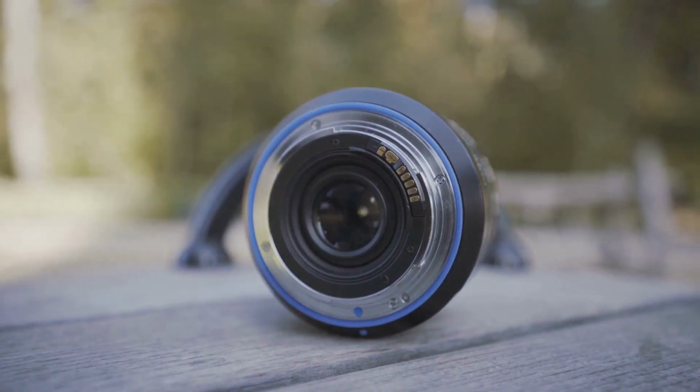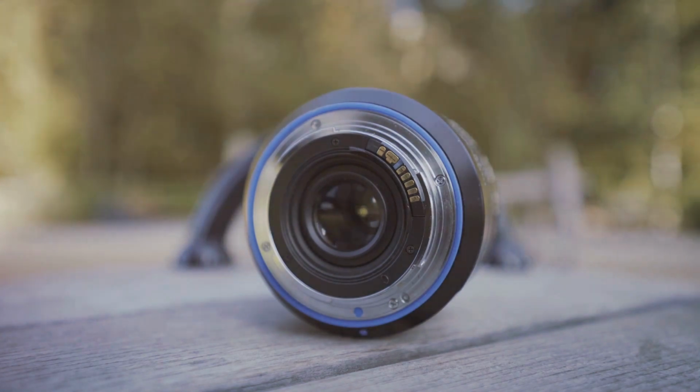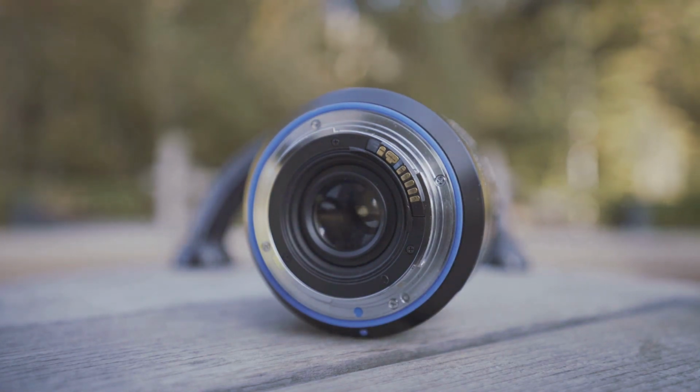But that's not all. The aperture also affects the depth of field. A large aperture creates a shallow depth of field, blurring the background and making the subject pop. Conversely, a small aperture creates a deep depth of field, keeping both the foreground and background in focus.